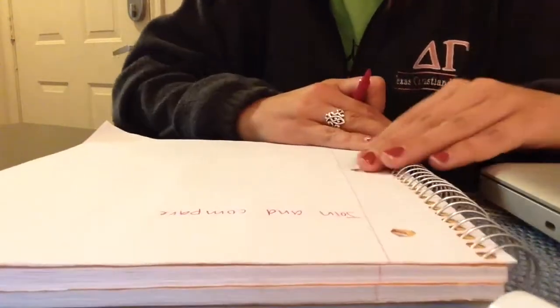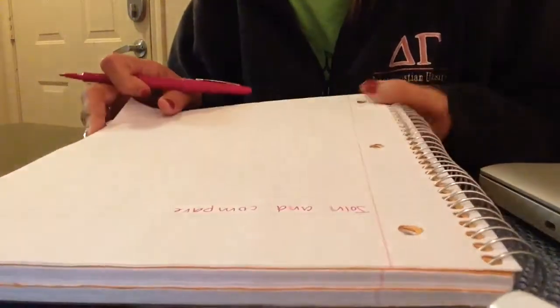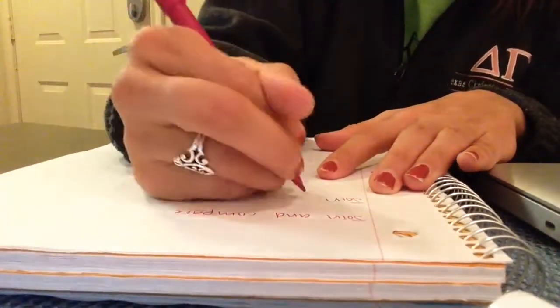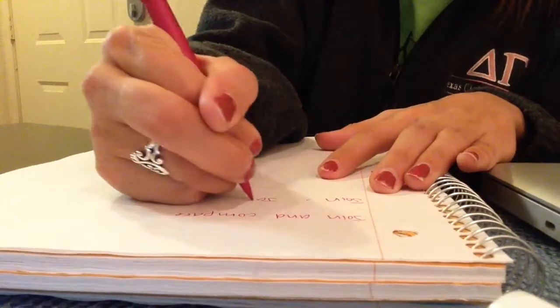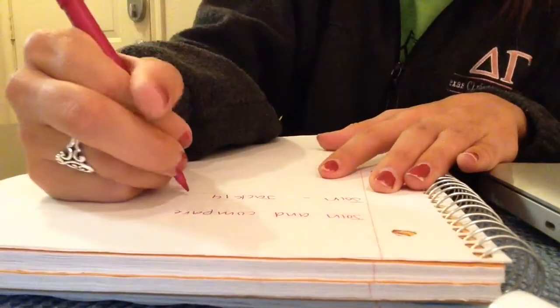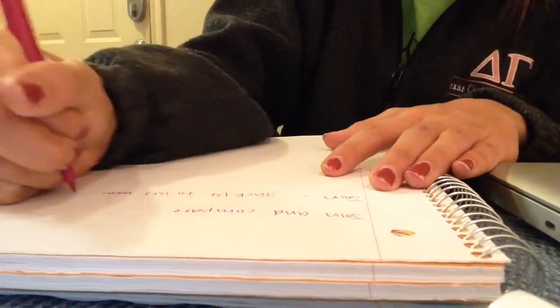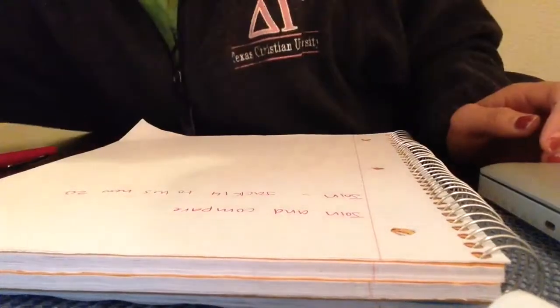So now that we have our two types of problems, we're going to start off with our join. In our join problem, we need to join Jack's 14 to his new 20 tennis balls. To do that, we're going to cut some strip diagrams.